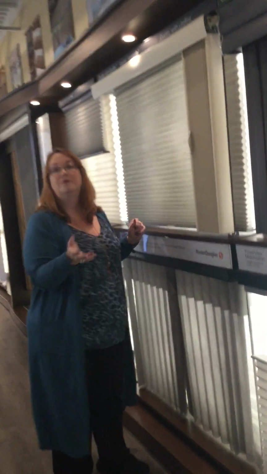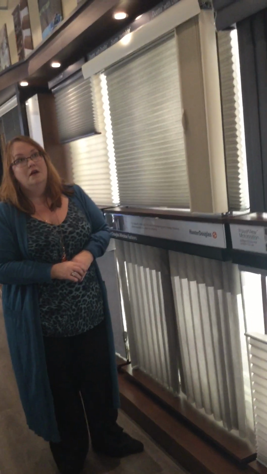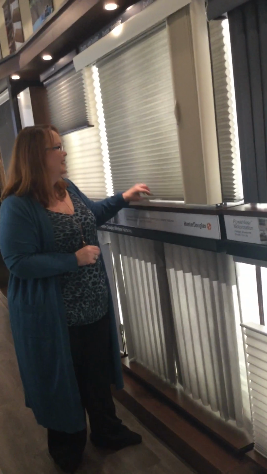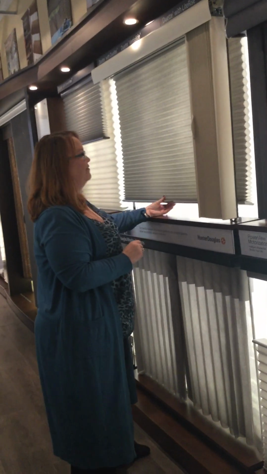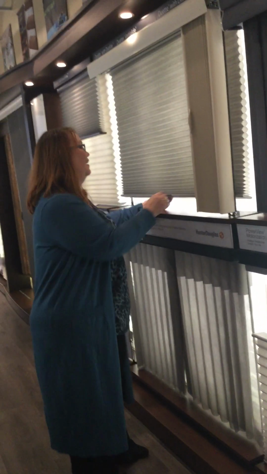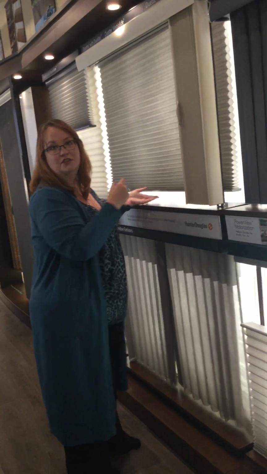So in the same opening, what's the plus or minus on a honeycomb or cellular? Half inch, quarter inch, eighth inch? I don't have those kinds of numbers memorized, but you're going to have about a half inch typically on a roller, and this is more like a quarter inch. Don't quote me on that specifically. It may be a little less than that.